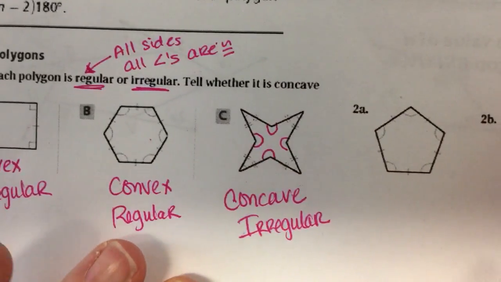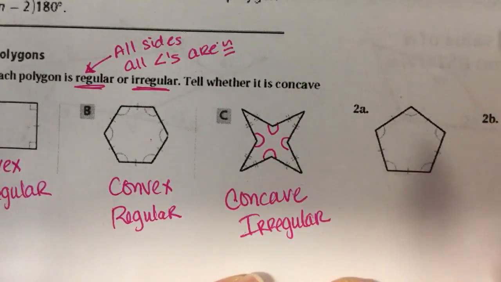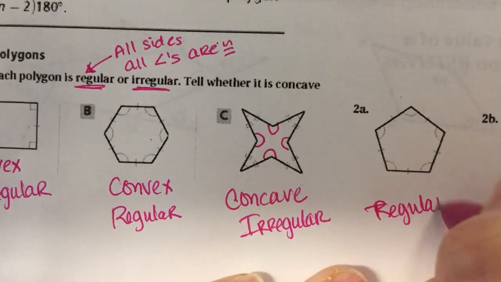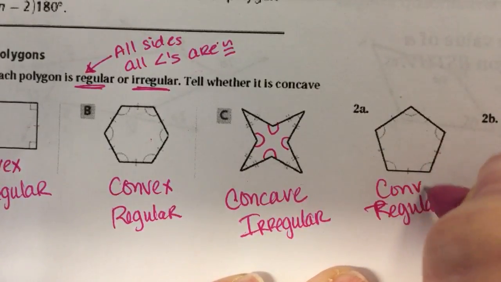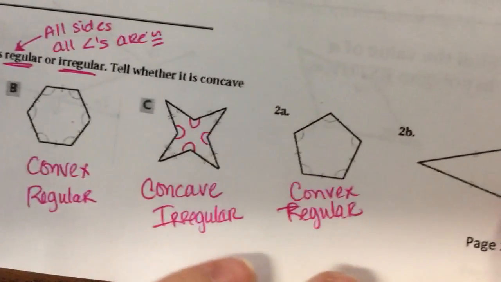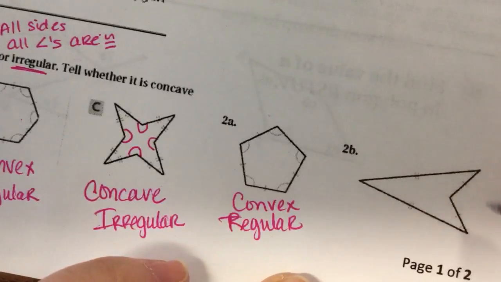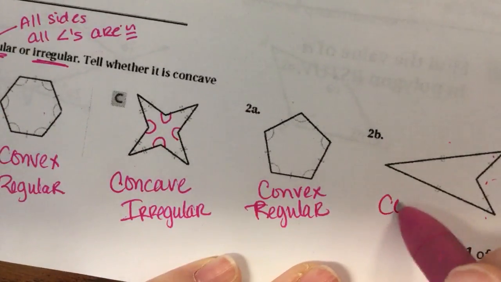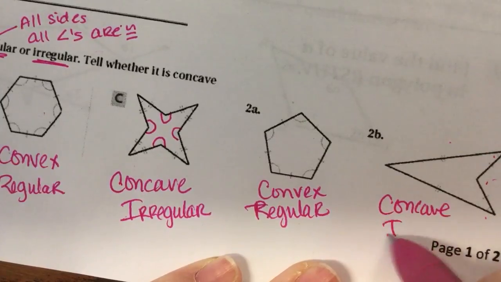Right, let's look at the next one. This one, all the sides, all the angles are the same, so this one would be regular, convex, nothing's pushed in. All right, let's look at this last one. This side here is pushed in. Our sides are not the same, so this one will be concave, irregular.